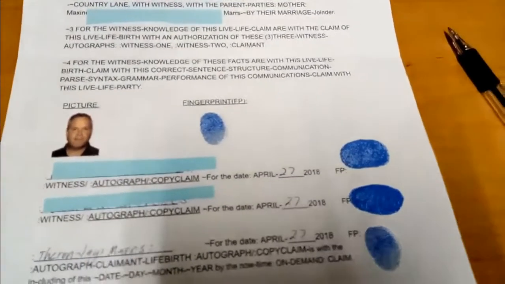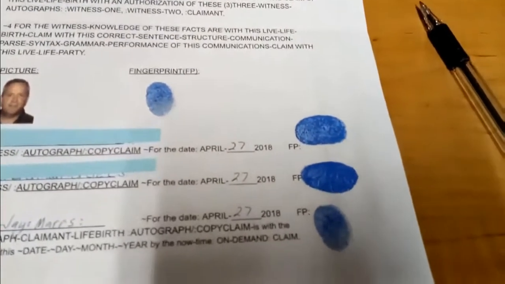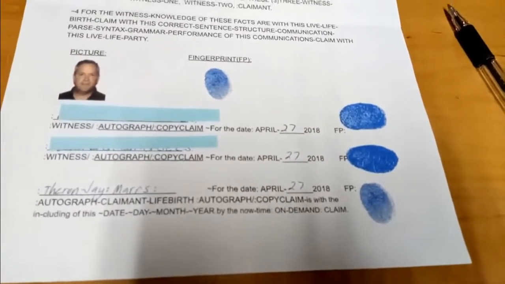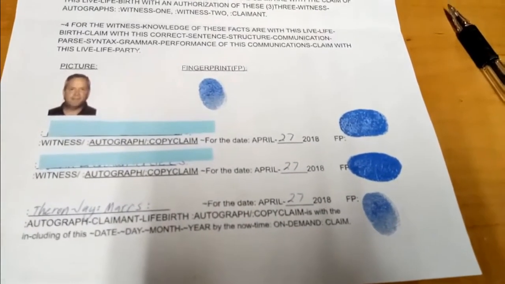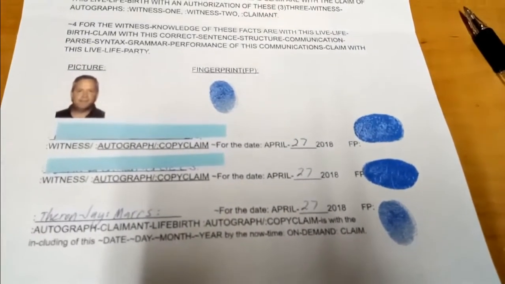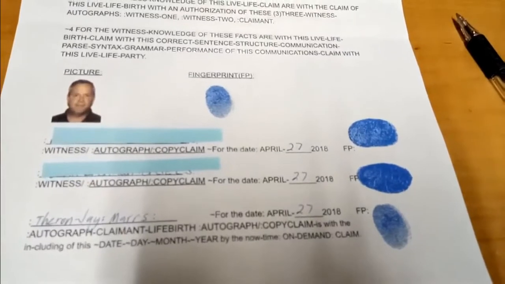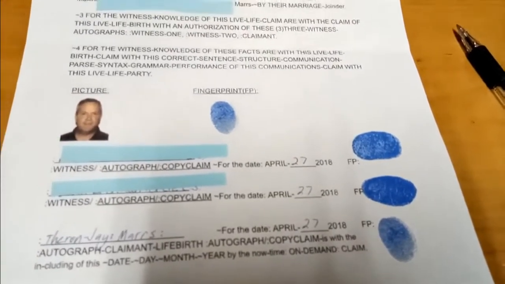I put a blue fingerprint or thumbprint there. And over here, we're going to put thumbprints for each of the witnesses and again for myself. Okay? And notice we don't call it a signature. It's an autograph because an autograph is a fact. A signature is a fictional scribbling. Big difference. It's a non-contract.